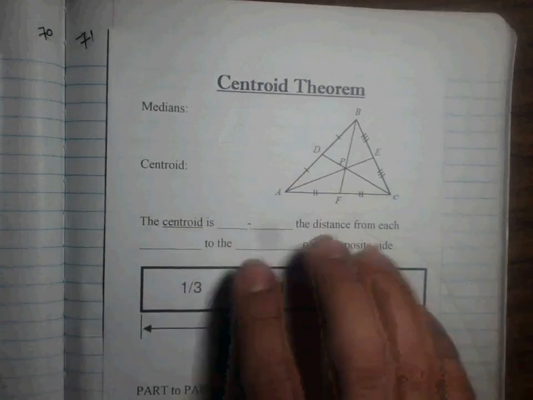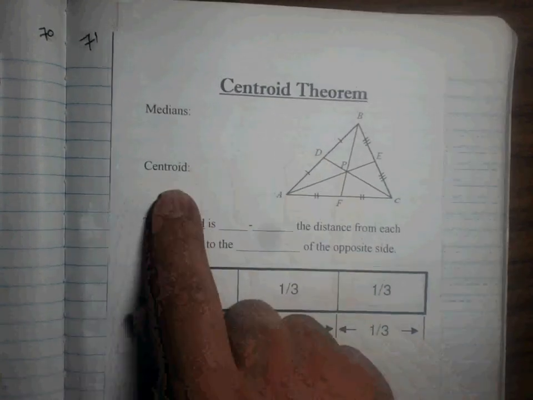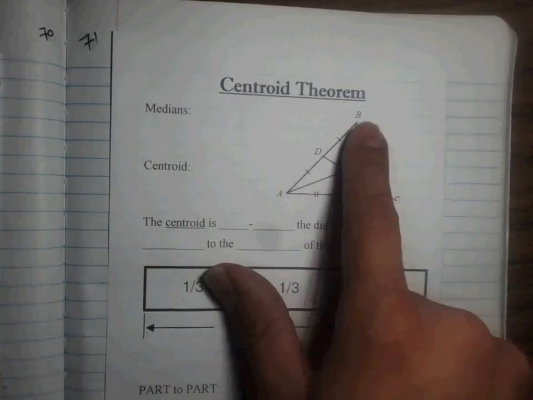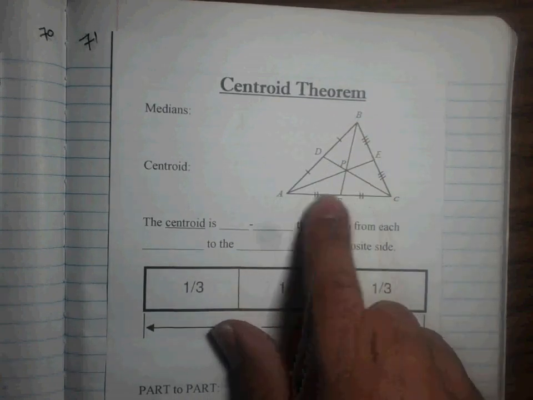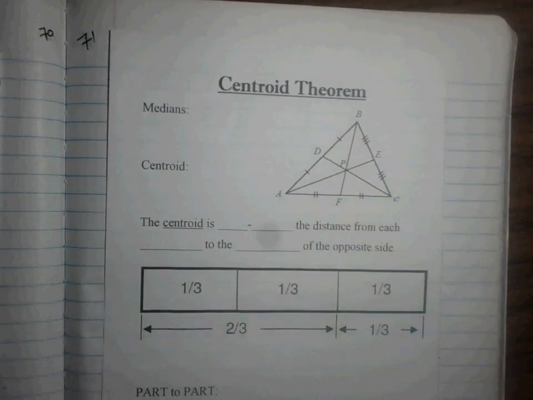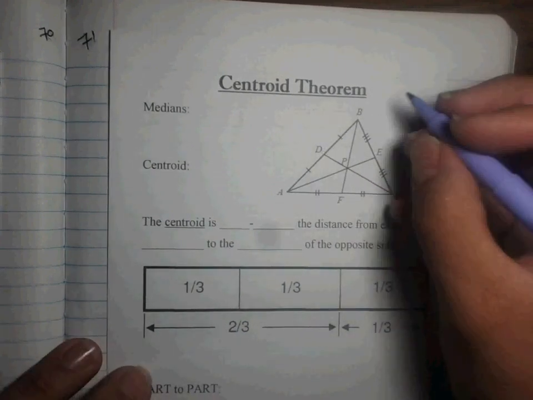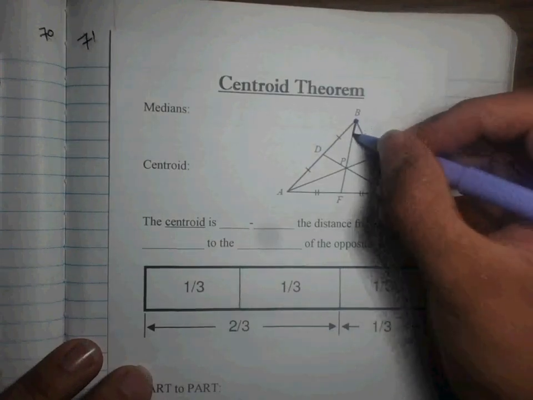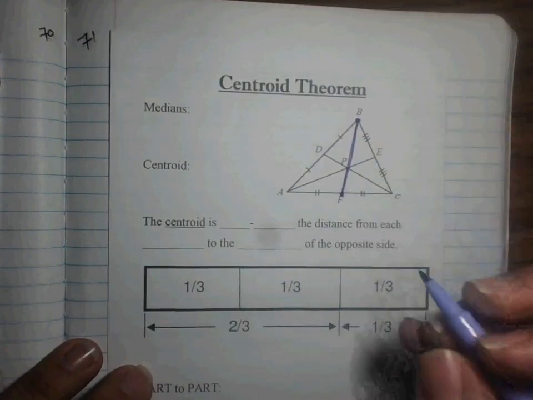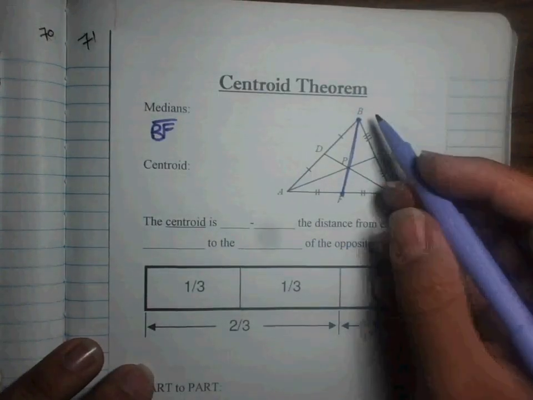All right, first things first, we have to label all this. Remember, a median goes from a vertex all the way to the midpoint of the opposite side. So in this case, we just have to label our medians. The median will start from a vertex and go all the way down to the opposite side, F. So one median would be B, F.